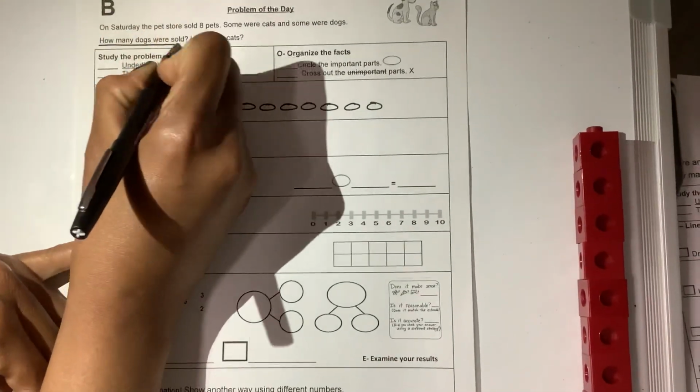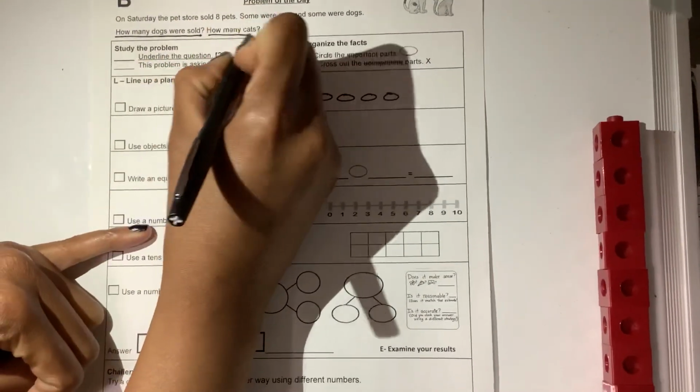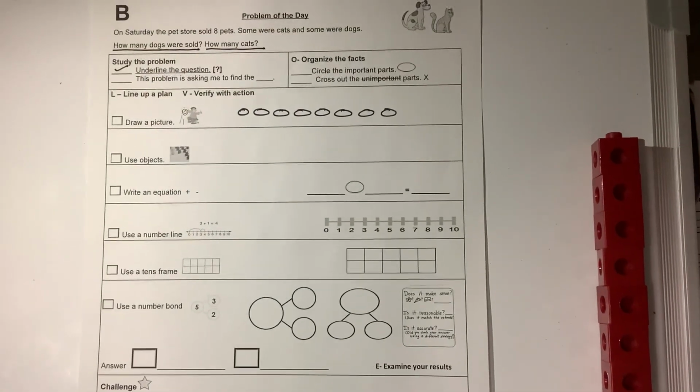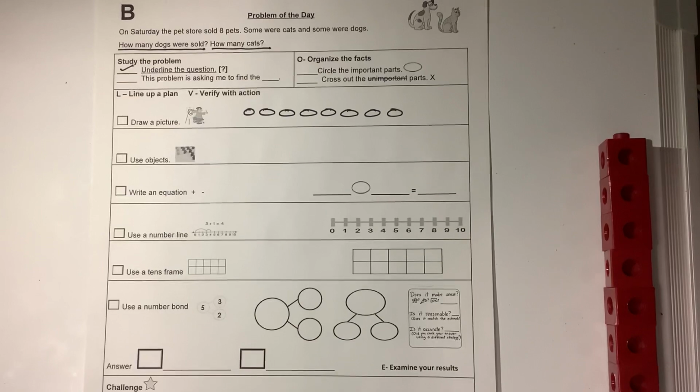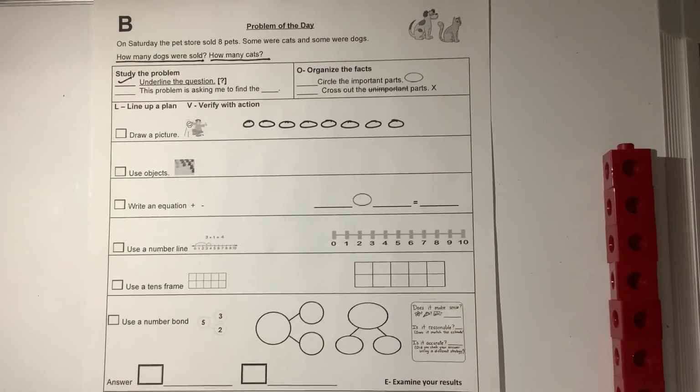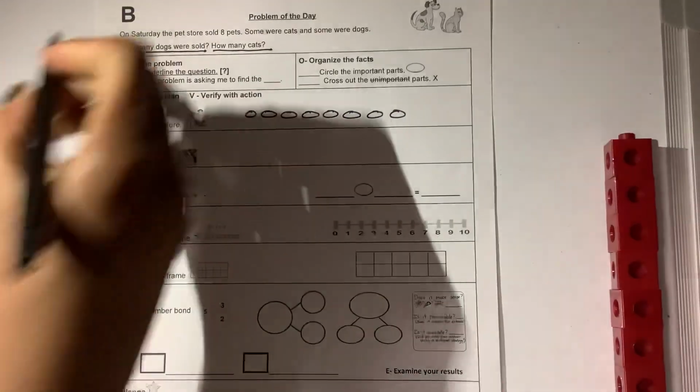How many dogs were sold? And then how many cats? Check. Let's think about what this problem is asking us to find. Now remember, decomposition, we are breaking it apart. So let's check.